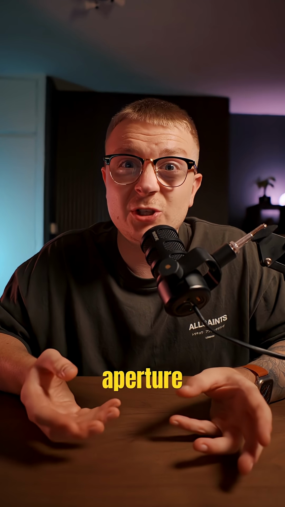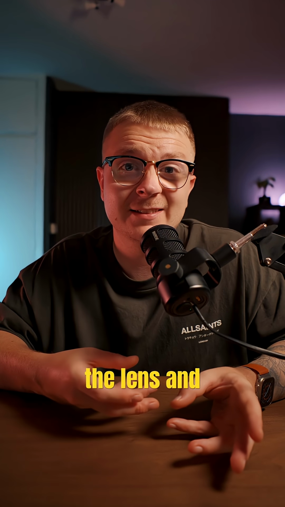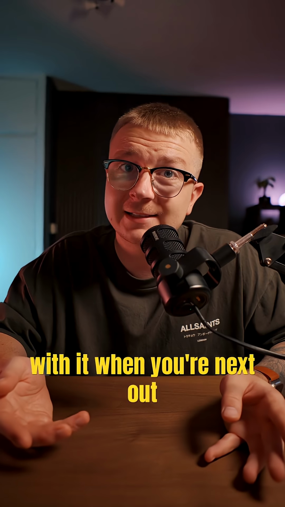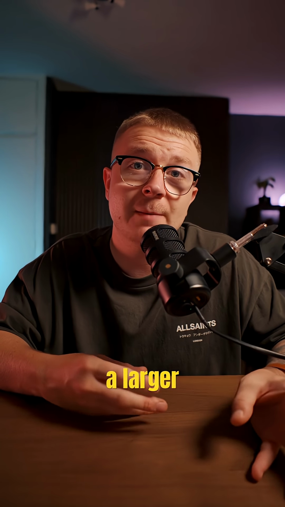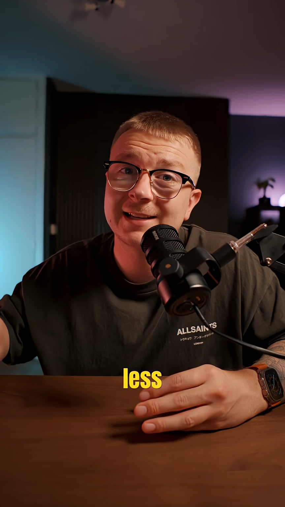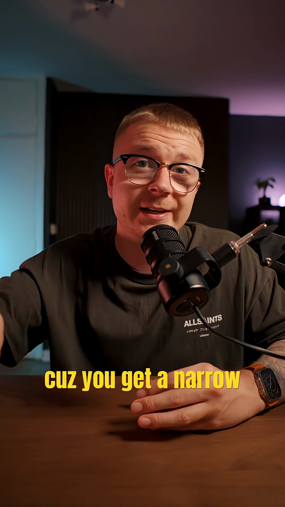So in summary, Aperture controls how much light gets let in the lens and also the depth of field of your image as well. So have a play around with it when you're next out taking photos. Obviously a larger aperture is going to be a shallower depth of field, and a smaller aperture is going to let a lot less light in, but it's good for landscapes because you get a narrow depth of field.